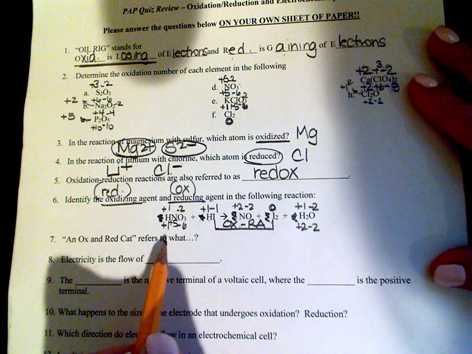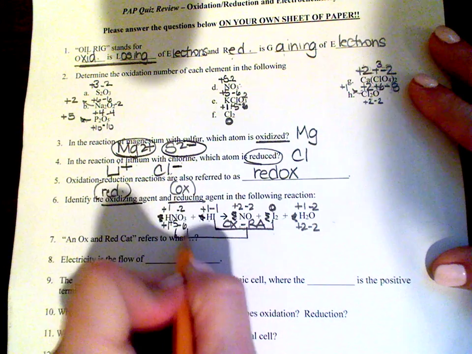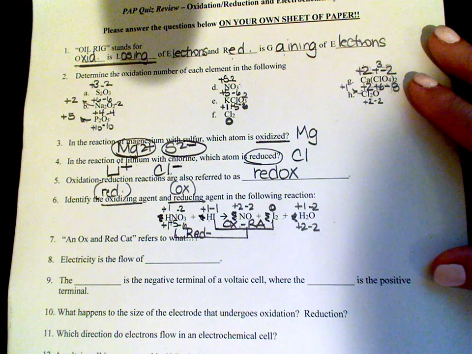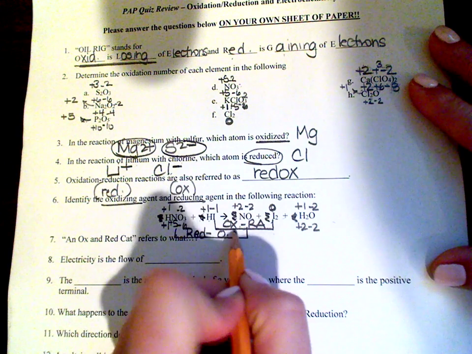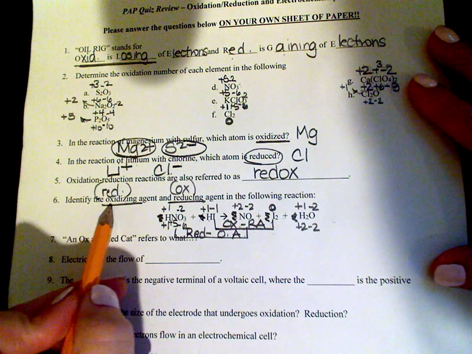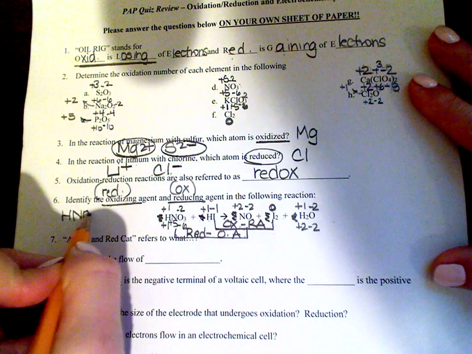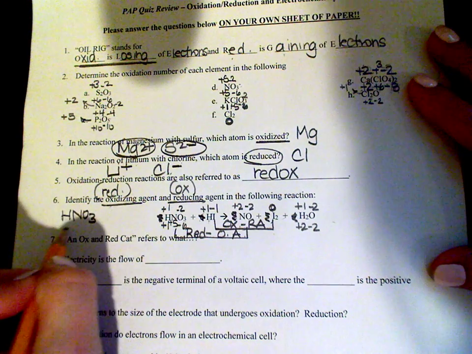N is going to go on this side from a plus 5 to a plus 2. So that must be reduction. I'm gaining electrons there, going from a plus 5 to a plus 2. And that means that's the oxidizing agent. So here, the oxidizing agent would be N, HNO3, the whole thing. And the reducing agent would be HI.